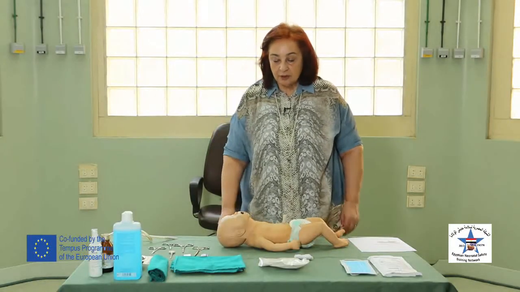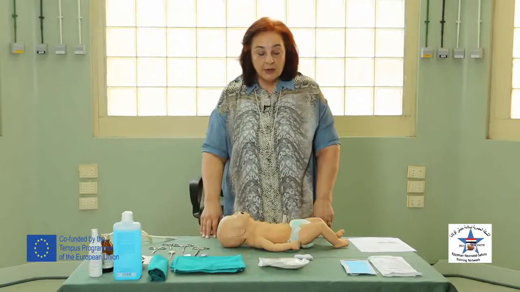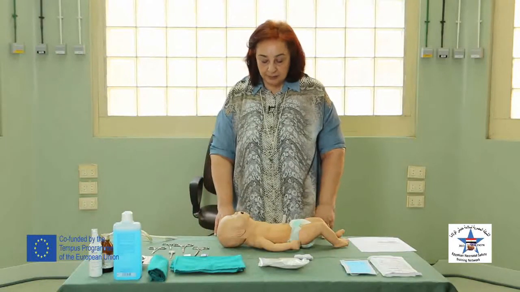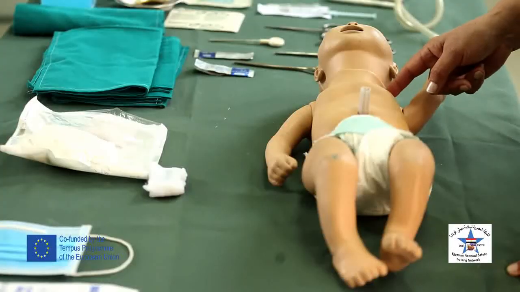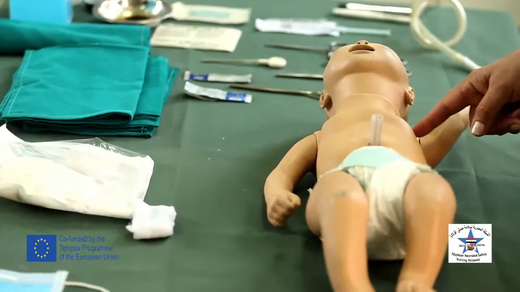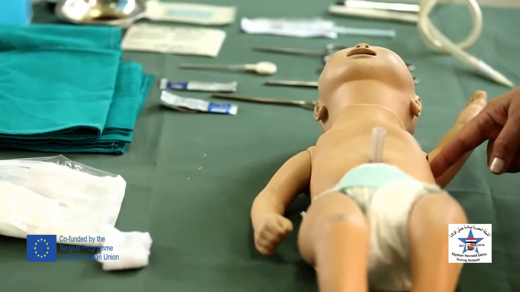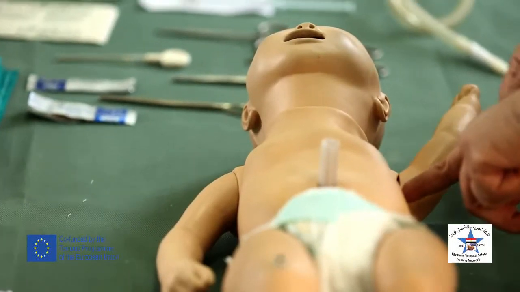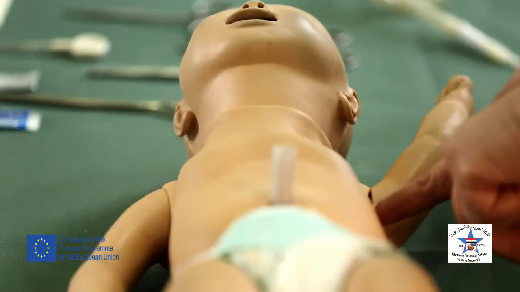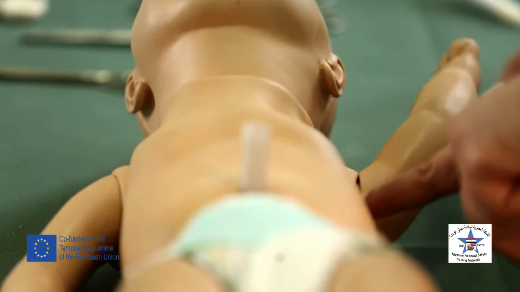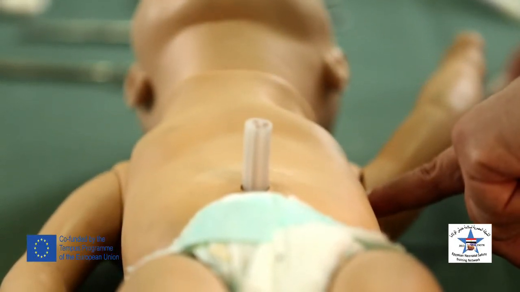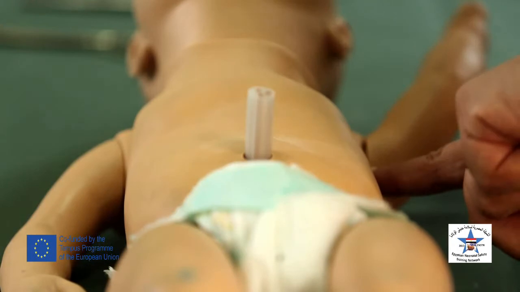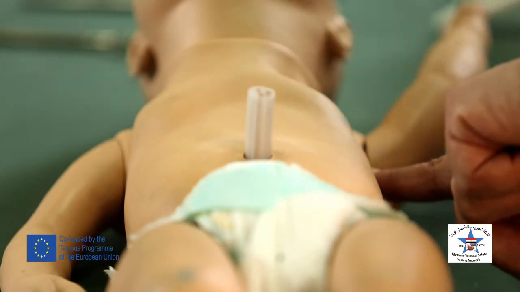I will locate the site of insertion of the chest tube in the 4th or 5th intercostal space in the mid-axillary line. So I will count the 1st, 2nd, 3rd, and 4th intercostal space in the mid-axillary line. Again, I will put my chest tube on the upper border of the 5th rib to avoid putting it on the lower border of the fourth rib where there is a bundle of blood vessels and nerves. Better to mark the site of insertion.